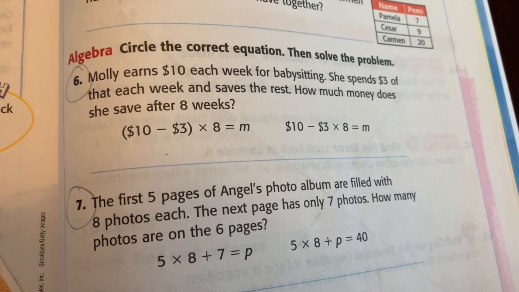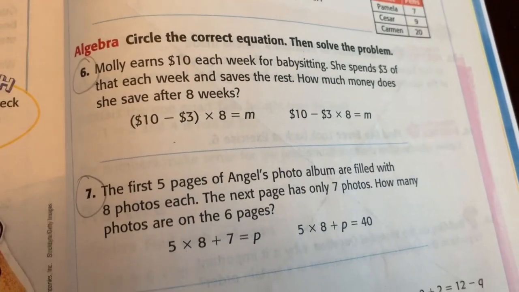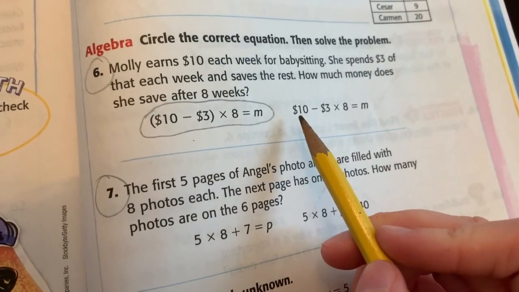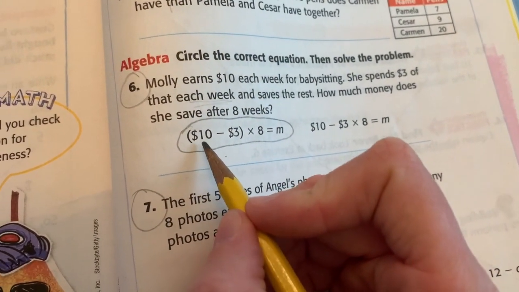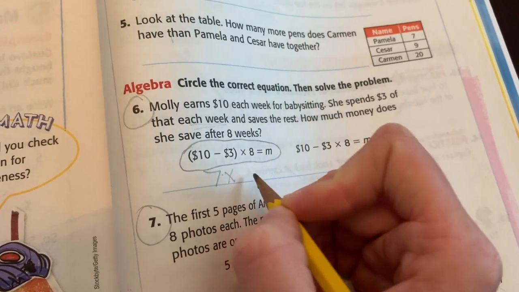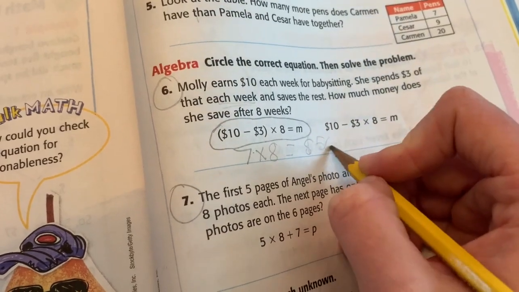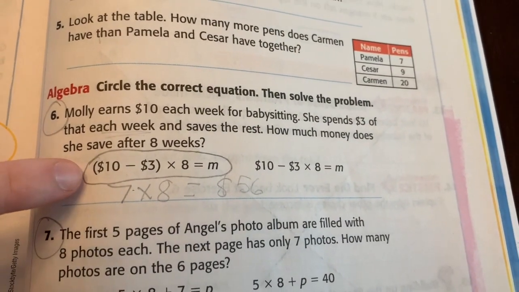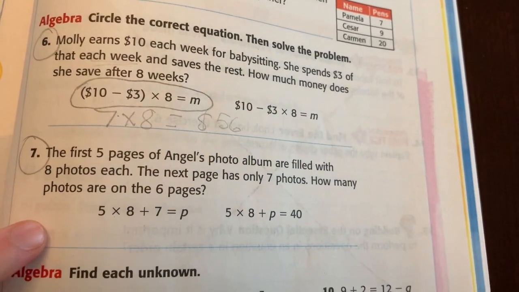All right. She earns $10. She keeps 3 for herself each week. So we want to do this problem. It has the parentheses, which makes the difference in telling us that she does it each week. Let's solve. $10 minus $3 is $7 times 8 weeks equals $56. Again, the reason that we needed the one with the parentheses is because it says she does it each week. Number 7.